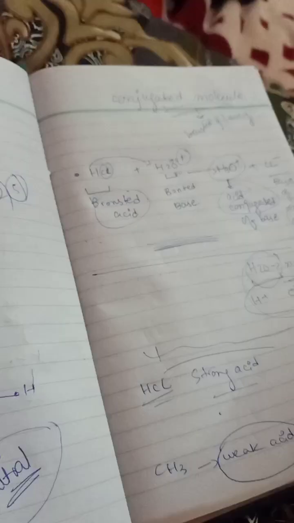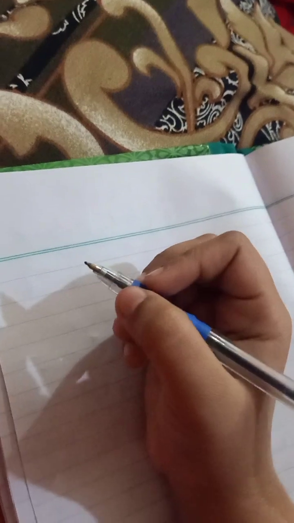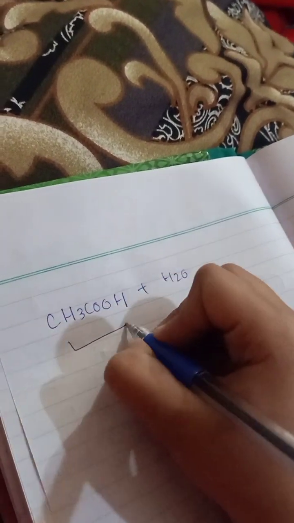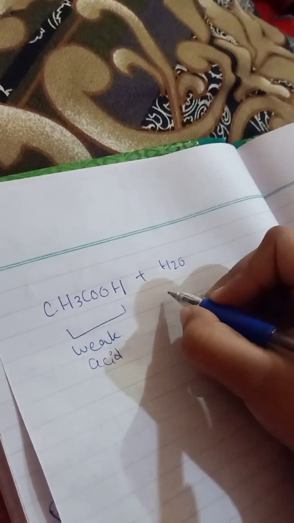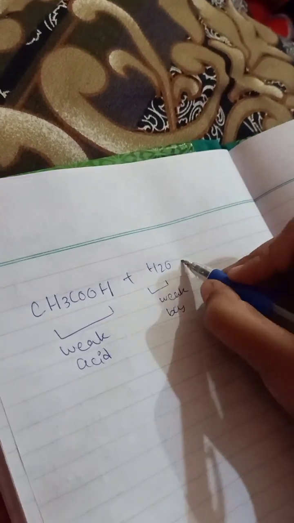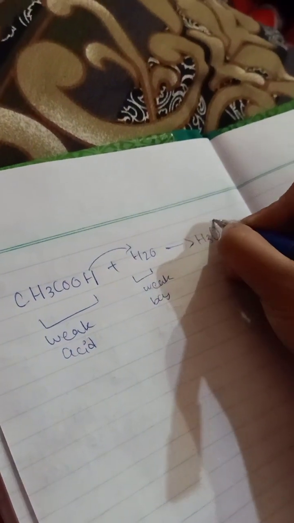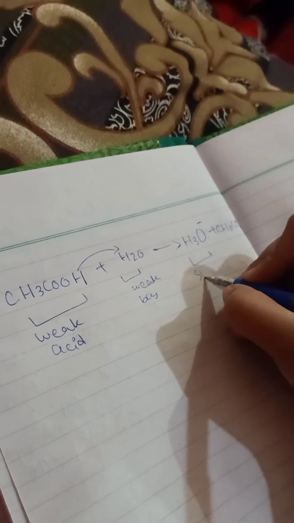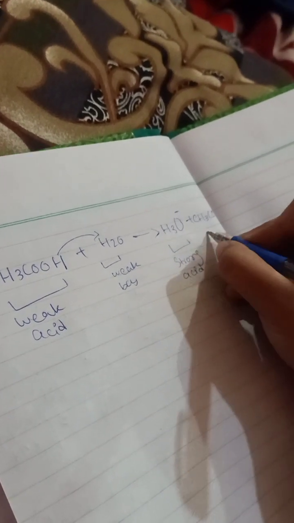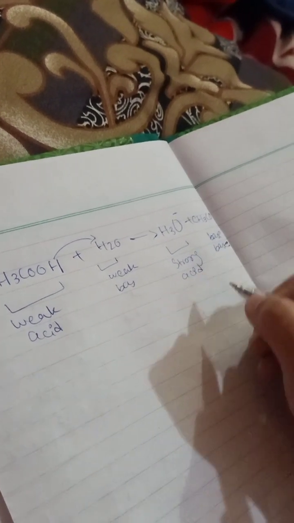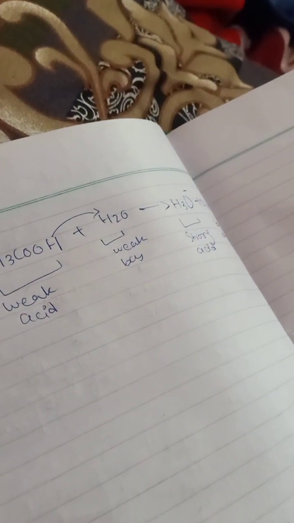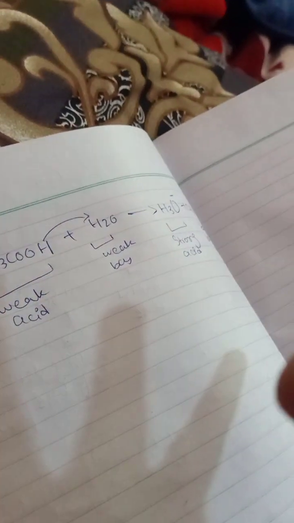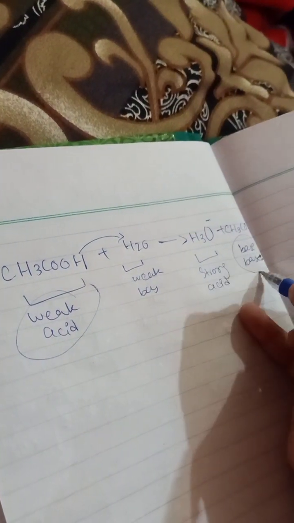For example, you can take this as an example, plus H2O. This is a weak acid, and this is a weak base. Okay, in the formation of the product, this joins with this to make H3O, hydronium ion, plus CH3COO. We are calling that a strong acid, and we are calling that a strong base. So that is relative strength. Okay, a weak acid will always give a strong base.